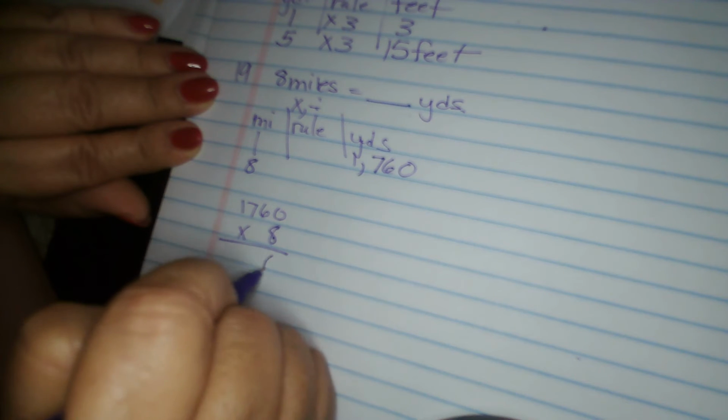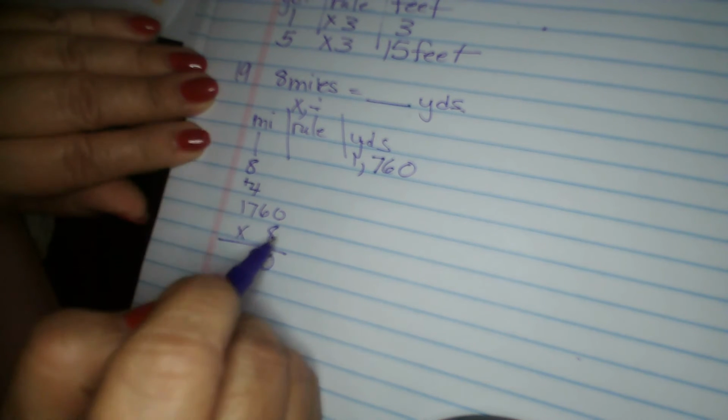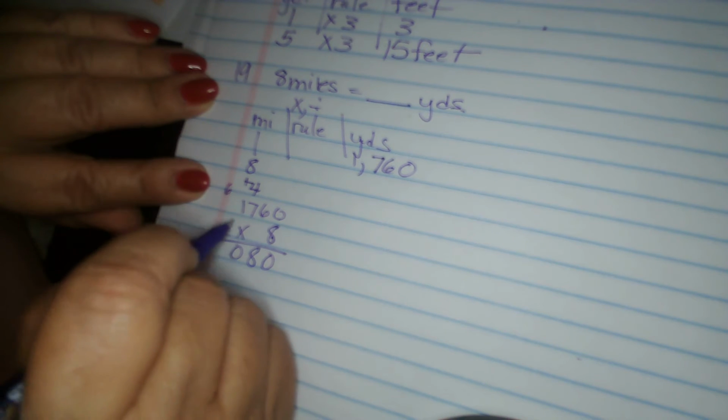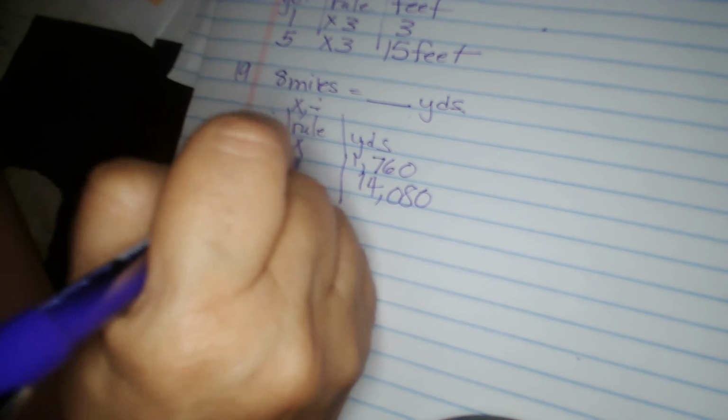8 times 0 equals 0. 8 times 6 is 48. Regroup my 4. 8 times 7 is 56. 57, 58, 59, 60. 6 times 8 is 48. Plus 6 is 14. 14,080. So that's how many yards she ran. And so the answer is A.